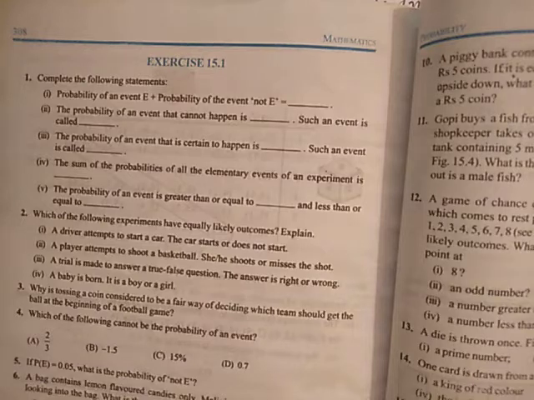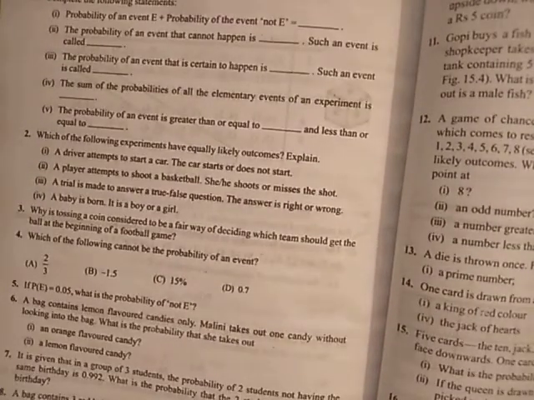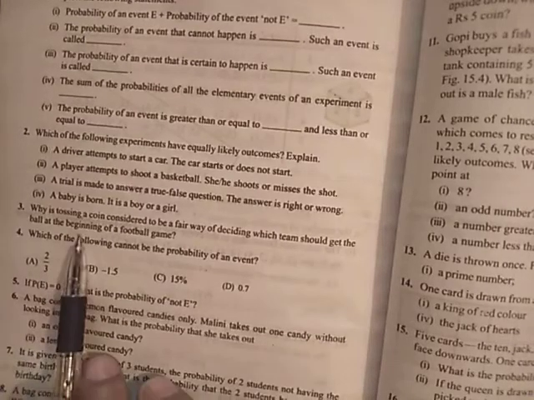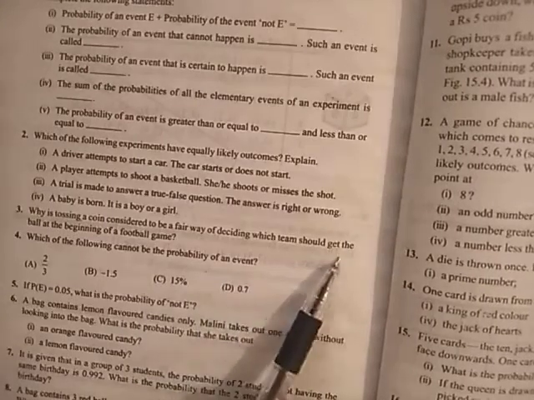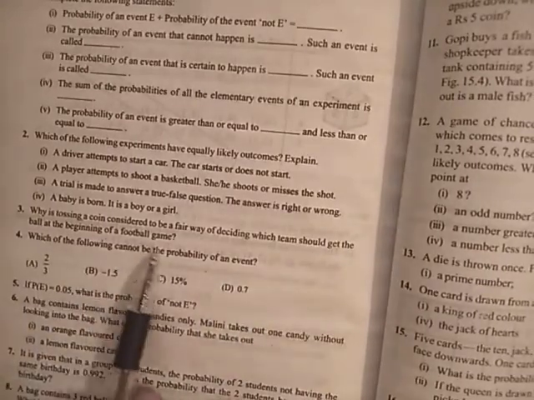So it is equally likely outcomes, right? Now next, third question is here. Why is tossing a coin considered to be a fair way of deciding which team should get the ball at the beginning of a football game? So we can answer question third as, why is tossing a coin considered to be a fair way of deciding which team should get the ball at the beginning of a football game?